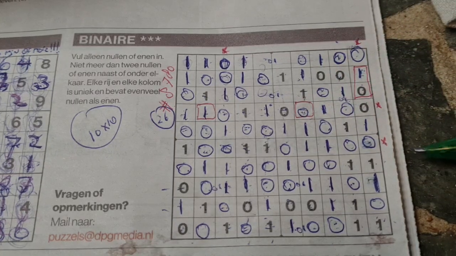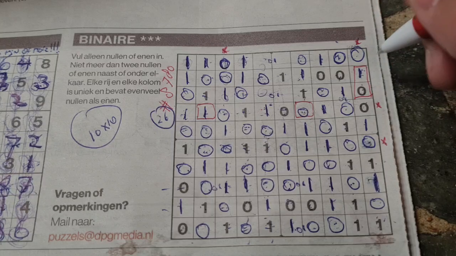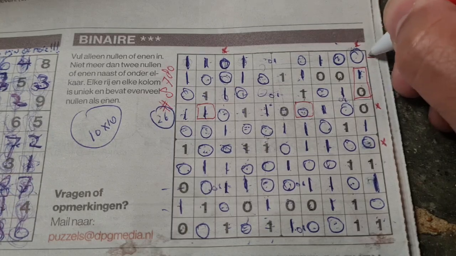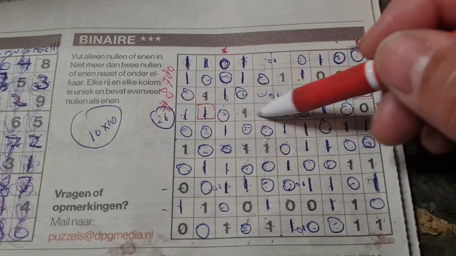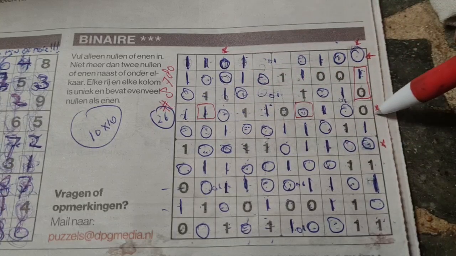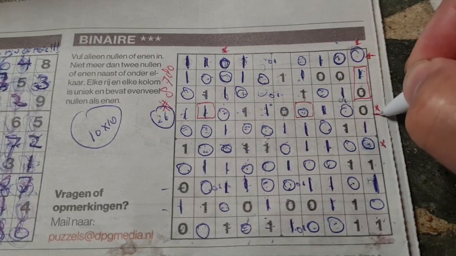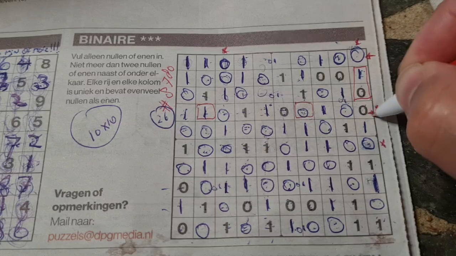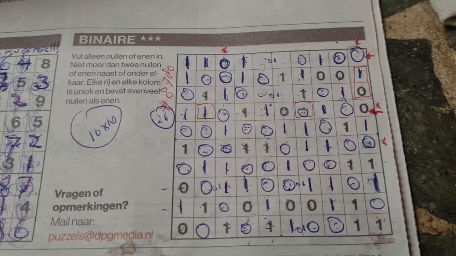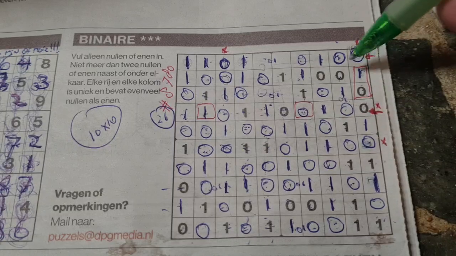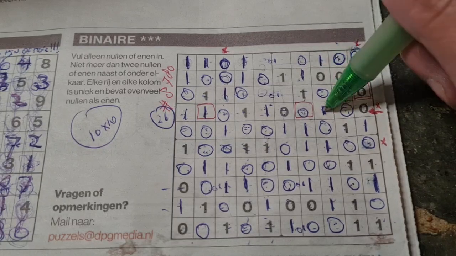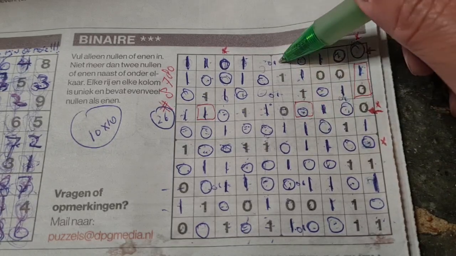Now, this row. First row. And this row. Alright. O, O, O, O, 1, 1, O, O, empty box.